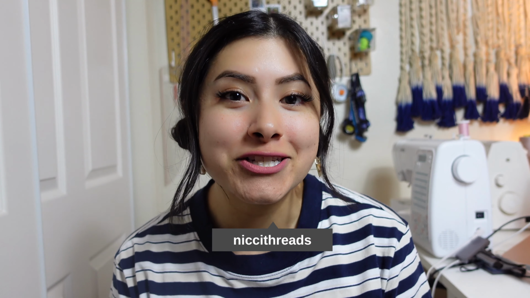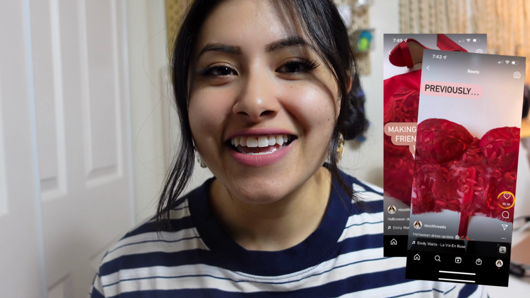In this video, I'm going to be showing you how to make a bodice block that you can then use to make a bustier pattern that fits your exact measurements. I actually use this exact pattern to make my red dress for my friend's Halloween wedding, and you guys seem to love it on Instagram, so I hope you keep watching and I hope you enjoy.